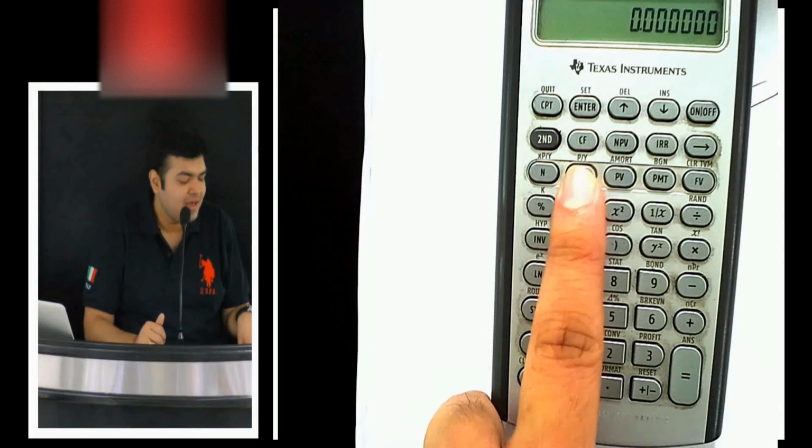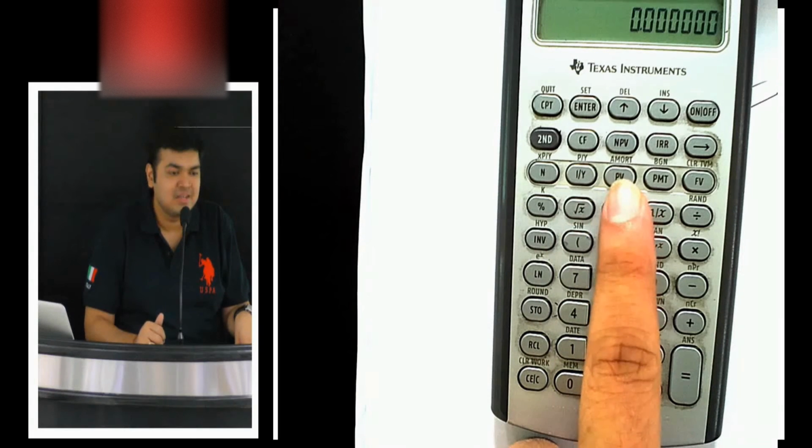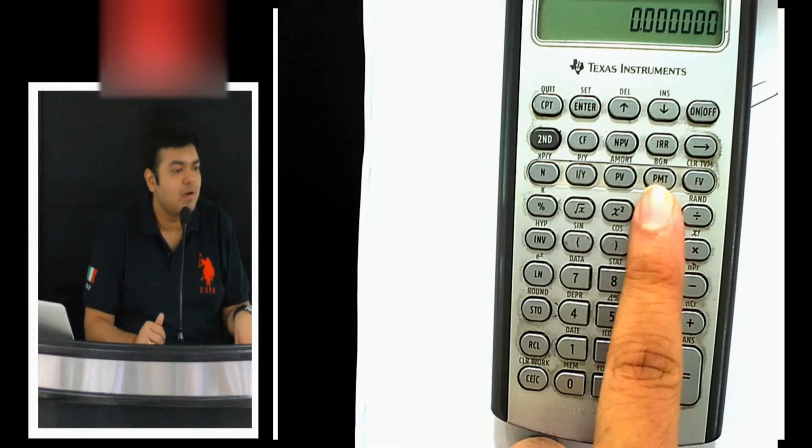After that, I'll start entering. N is the number of periods, not the number of years. I/Y is the rate per period. PV is the present value. PMT is a regular amount that you need to deposit, that's your annuity amount, and FV is the future value.